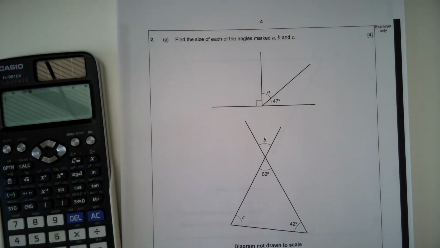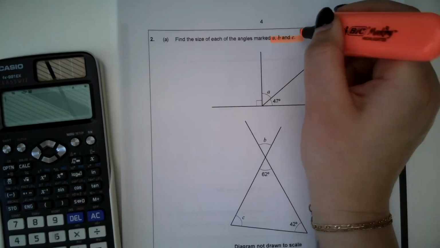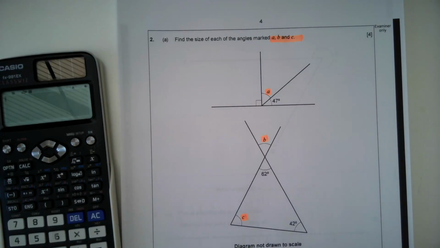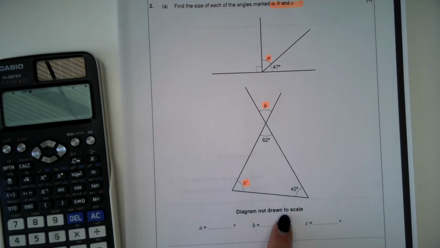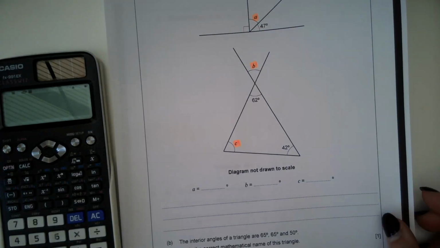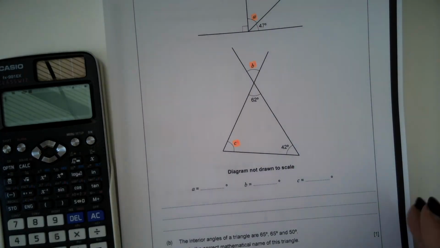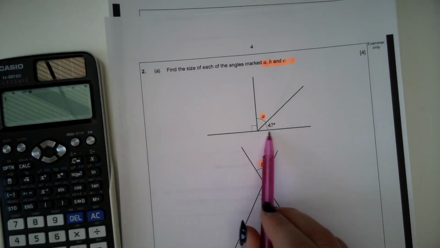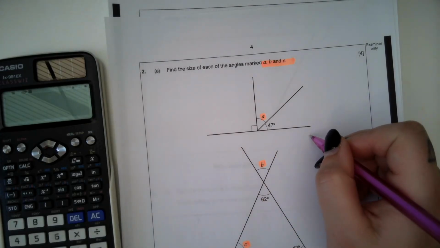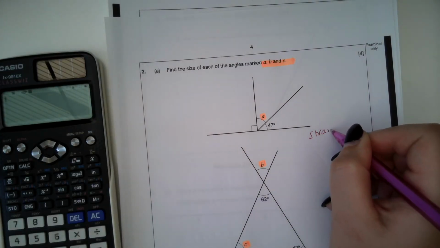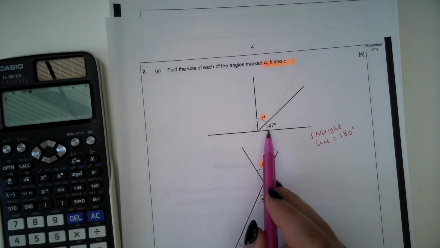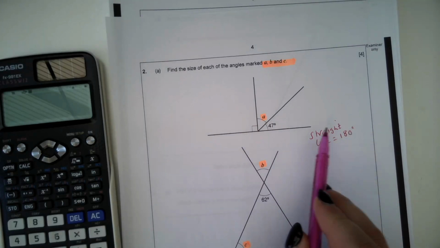Question 2A, find the size of each of the angles marked A, B and C. So we're trying to find A, B and C. It tells us that the diagrams are not drawn to scale, so we can't measure anything directly from them. So we're going to need to use our angle facts, guys, okay? So I'm going to start by working out A. So when I'm working out A, we have a straight line here. Angles on a straight line are 180 degrees, okay? So all of these three angles should add up to 180 degrees.